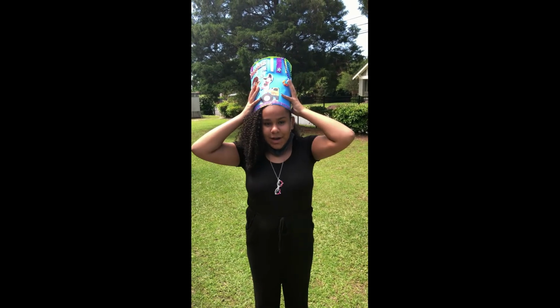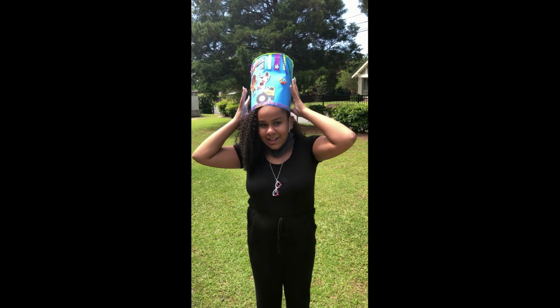My hat represents the main robot inside the story. The main character is the robot and the last human on Earth. The robot helps the human survive. I came up with the hat idea by the robot's head.